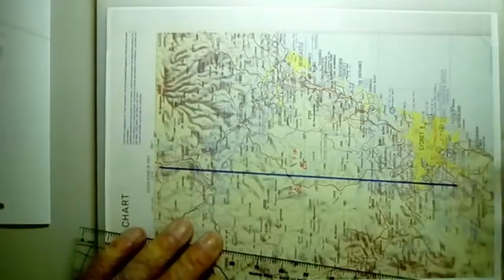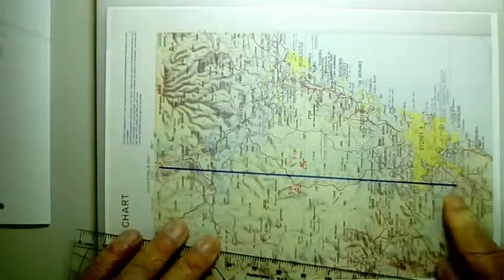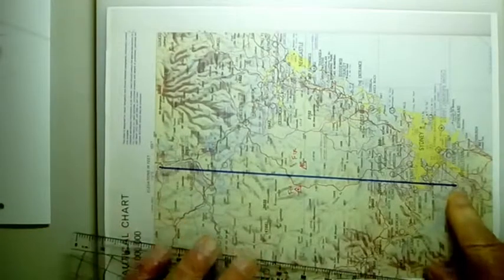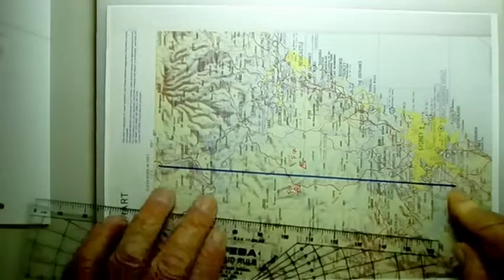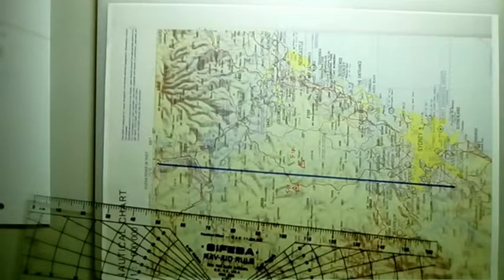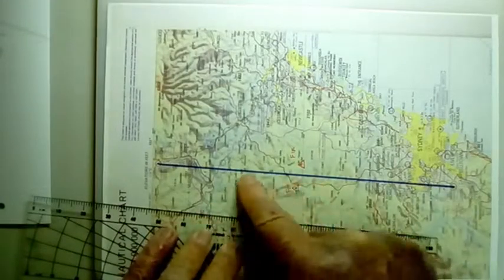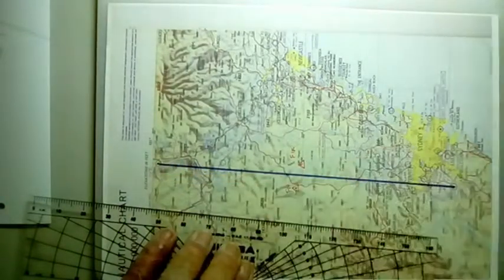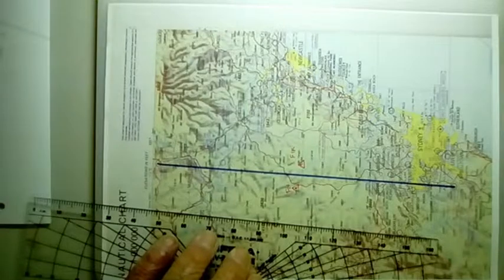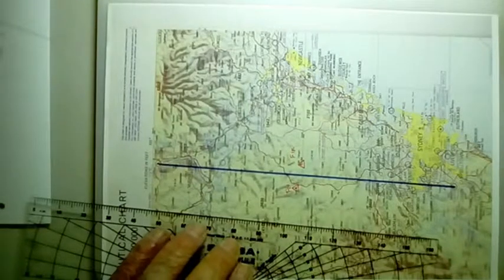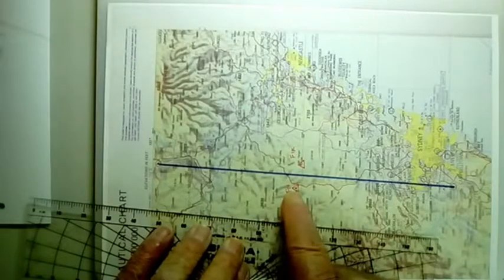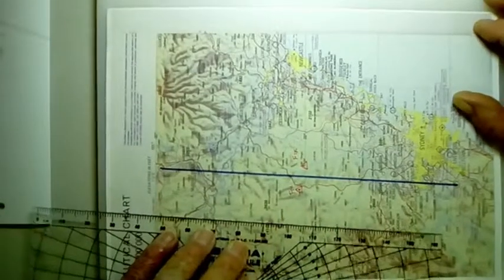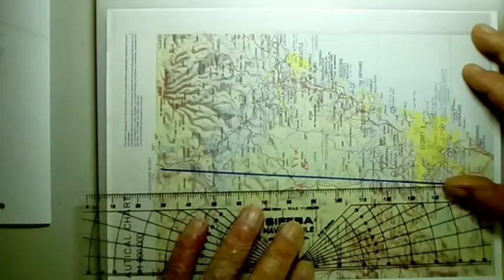We're going from a place called Camden to Scone, and we do all our pre-flight work and we establish a heading to fly that track. That's the track we want to fly. We get airborne and we get a fix at a place called Putty here. Now if we continue on that heading, that's where we're going to end up.